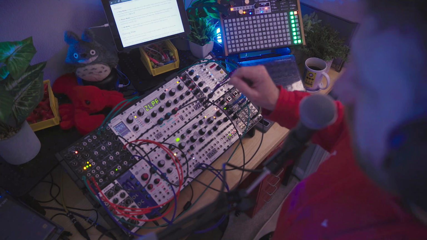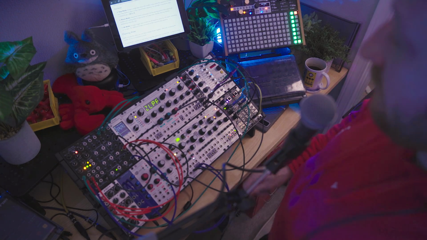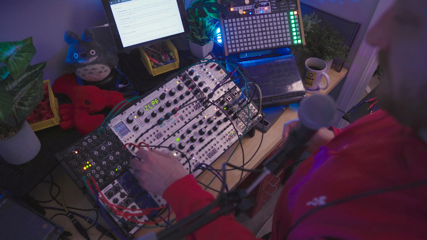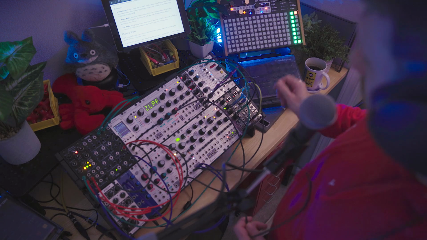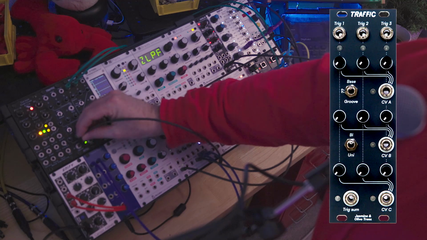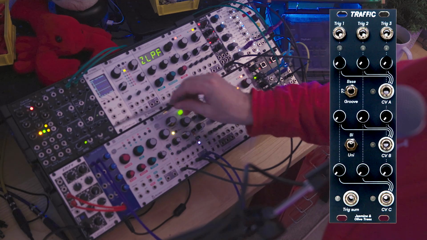All right, go on over to Traffic. We're going to use Plates real quick for Traffic because that's going to make it a bit more clear. But then we're going to switch over to probably another Noise Engineering oscillator of some kind. So Traffic's a little hard to wrap your head around at first, but it's really powerful.